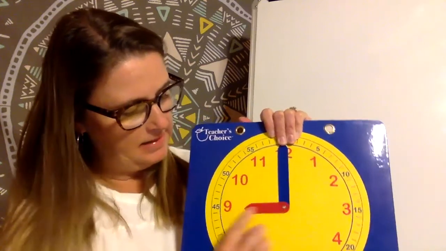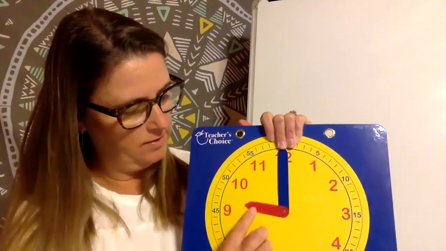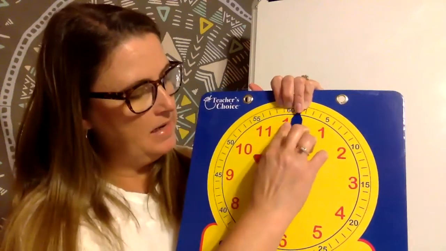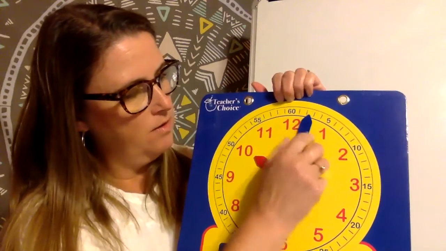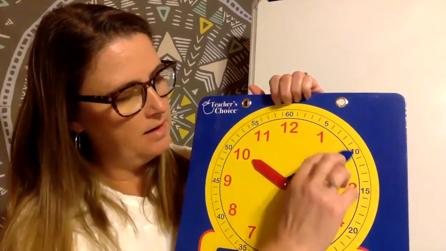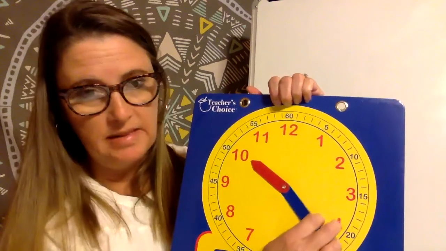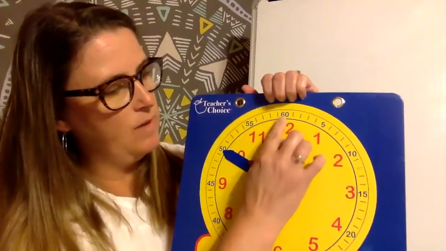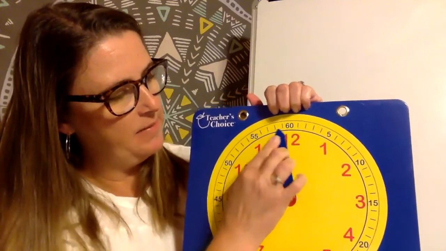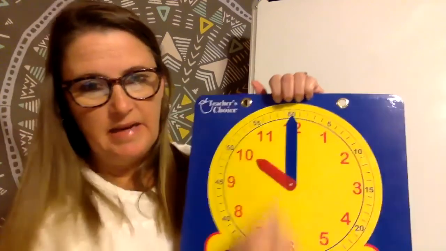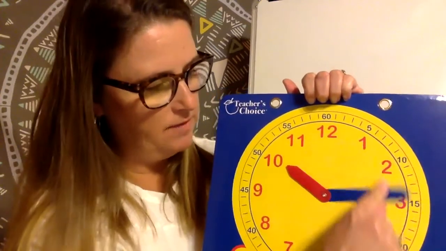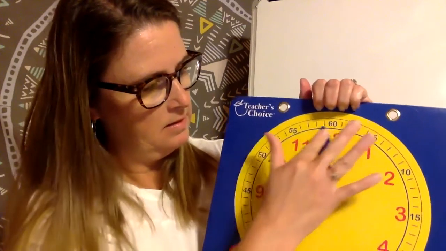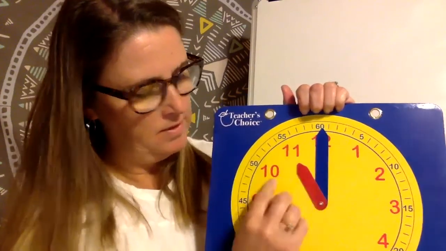Every time this hour hand moves from one hour to the next, that's 60 minutes. So this minute hand moves all the way around the clock every hour because it counts the minutes, and there are 60 minutes in 1 hour, which is why we have the 60 when we get back up here to the top. That's been 60 minutes. Okay, so every time this goes around the clock one time, this hand moves from one number to the next.